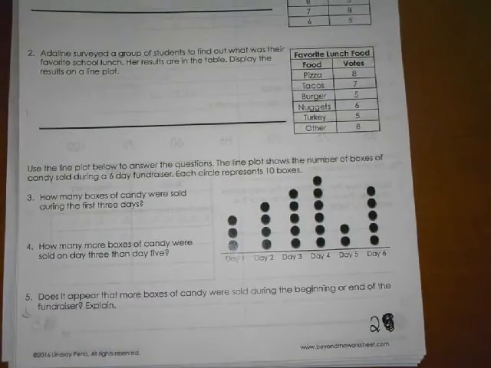Then if you look at the bottom, on the bottom you guys are answering questions based off the line plot given to you. Please read or you will get it wrong. Understood? Questions for me at all?